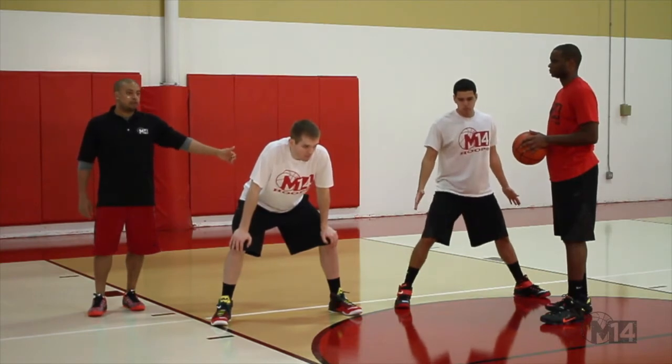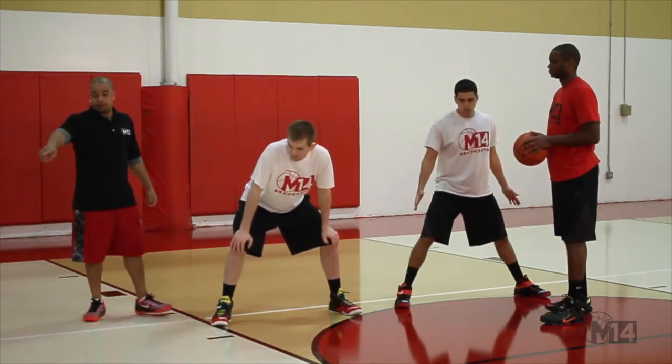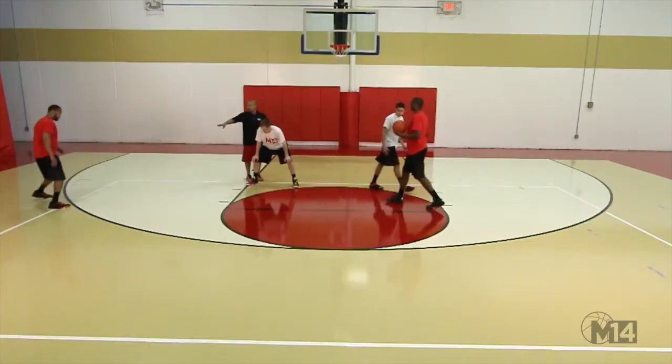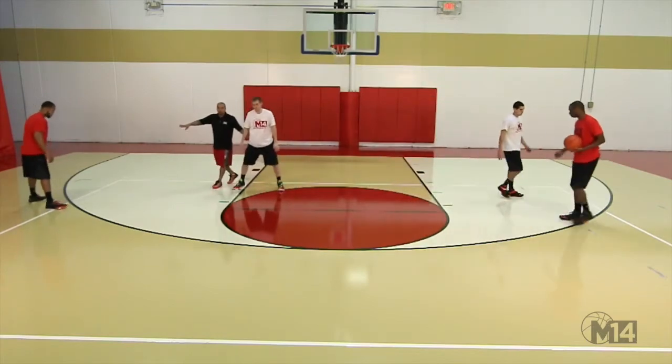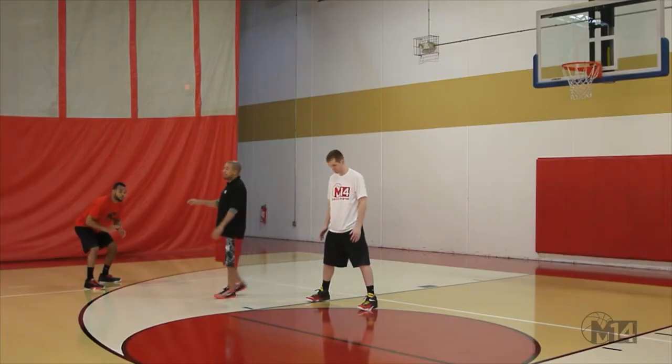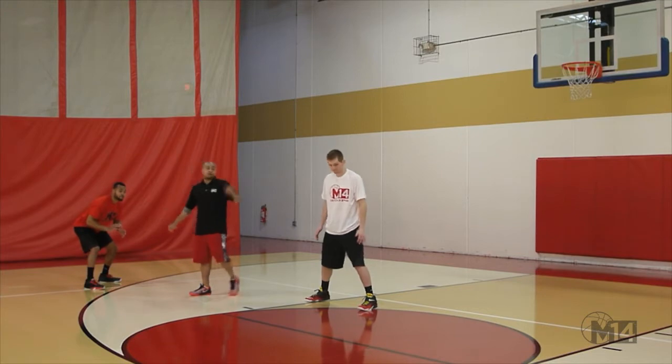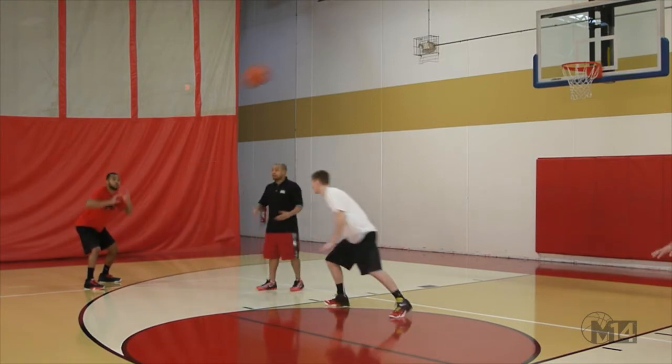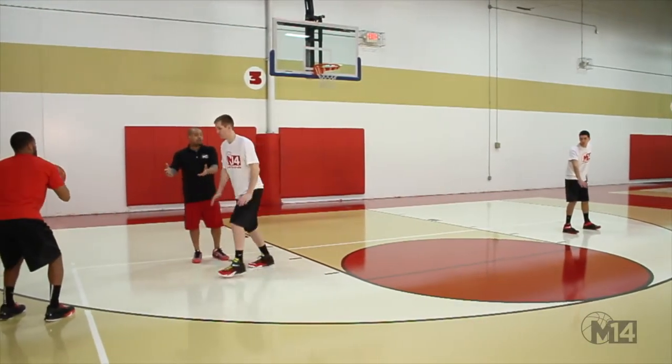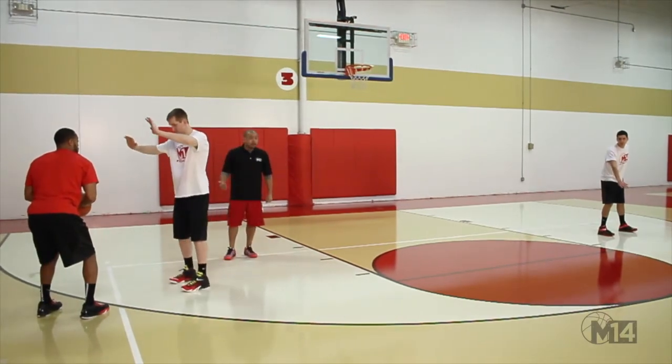Can't over-penetrate as well. All right, so let's talk about the shooter now, okay? Shooter here has to stay shot ready. All right, once again, he's in that low athletic stance. He's ready to shoot the ball because if Coach Bobby was just to skip it here, listen, this is a closeout situation. You've got to be able to use a shot fake or a jab and get by that defender, okay? So you've always got to be ready when you're off the ball, okay?